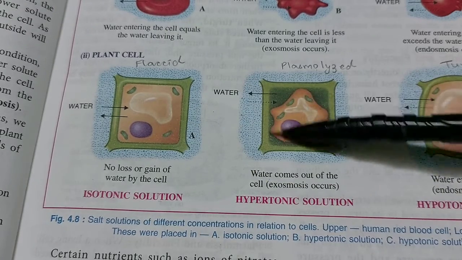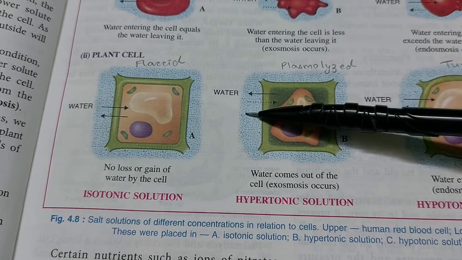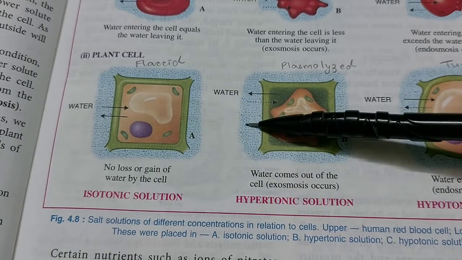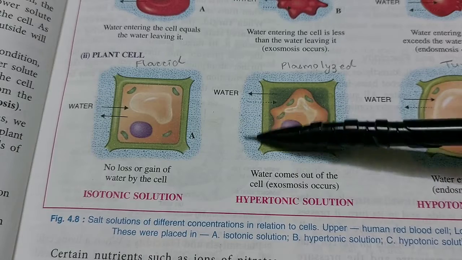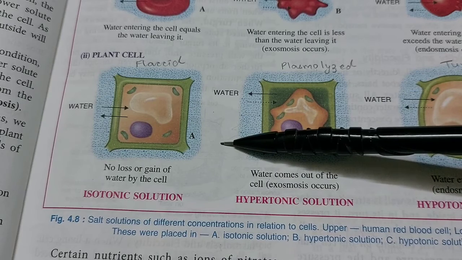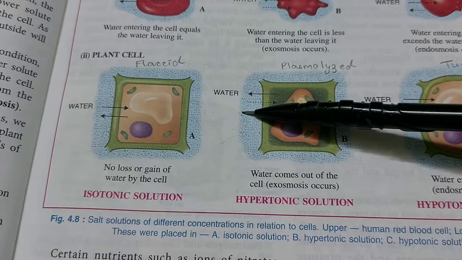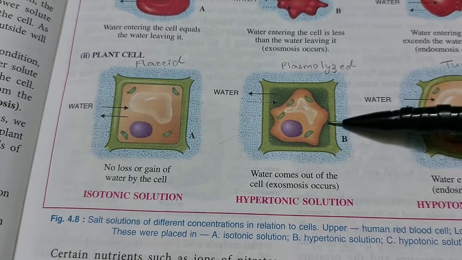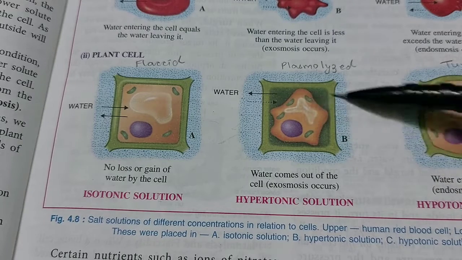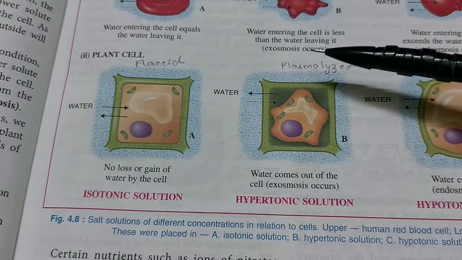If the cell is kept in a hypertonic solution, that is, the outside concentration is very high, say a high sugar solution, or salt solution that is brine, then exosmosis will happen. That is, water will ooze out, because water always moves from a dilute solution to a concentrated solution. Then the cell membrane and the entire cell shrinks, as you can see. The cell wall remains as it is. So this state or this condition is called plasmolyzed state. This phenomenon is called plasmolysis, which can lead to death.